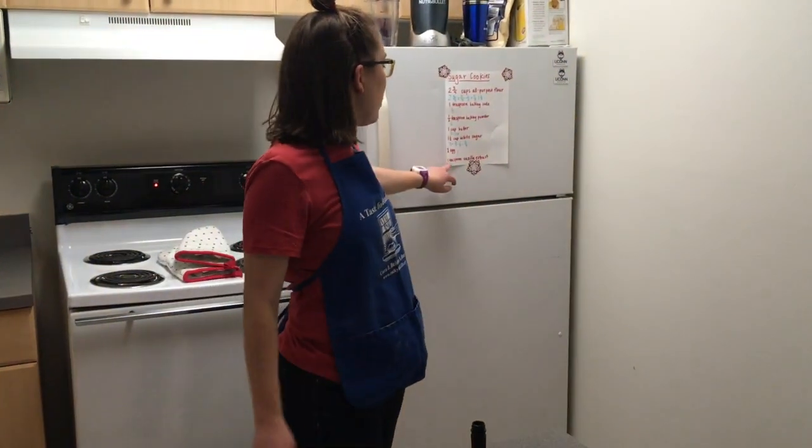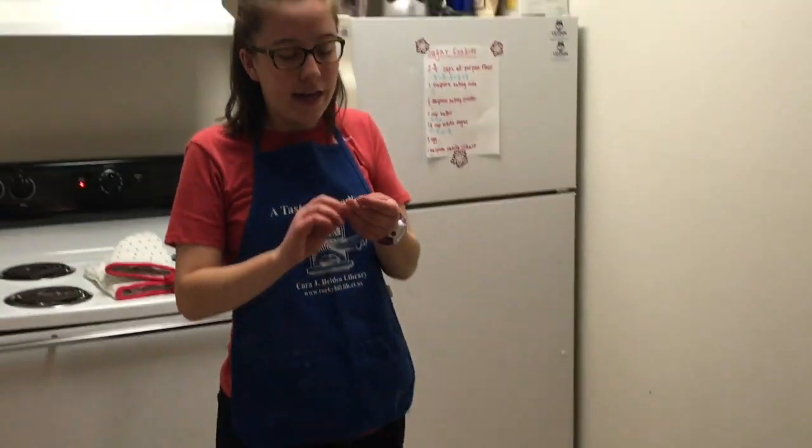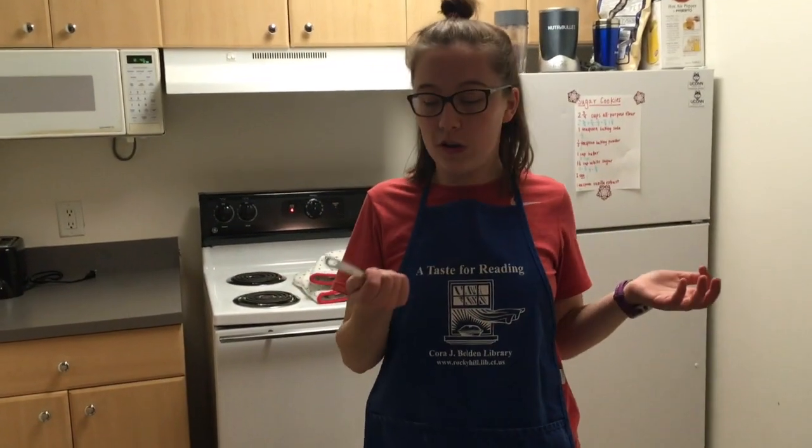Alright, so we have our egg and sugar mixture right here, and then we have our dry ingredients right here. So our last thing we need to add to the egg and sugar is our 1/2 teaspoon of vanilla extract. And in my apartment, we only have 1/4 teaspoon.